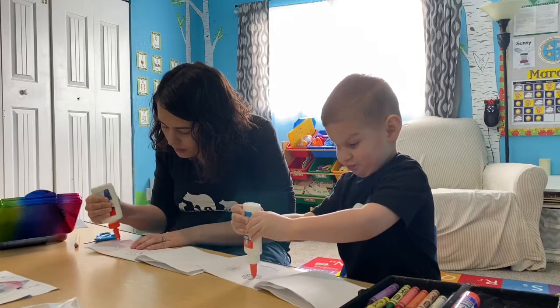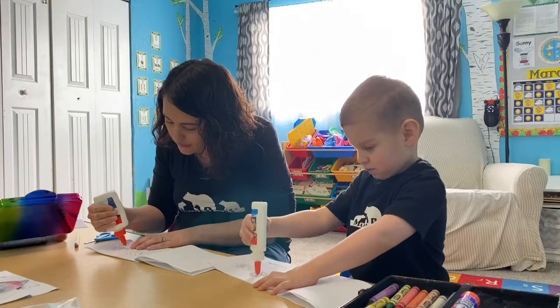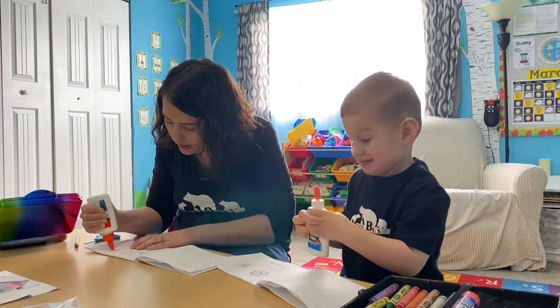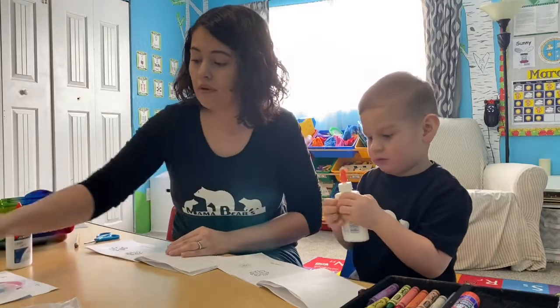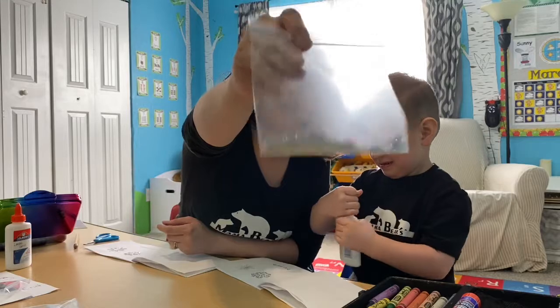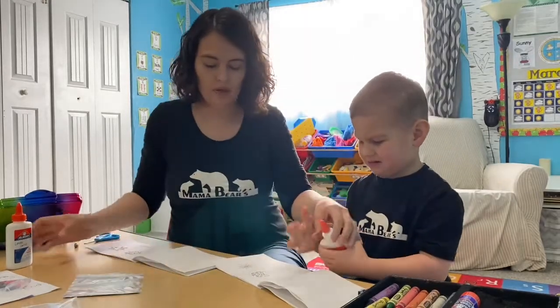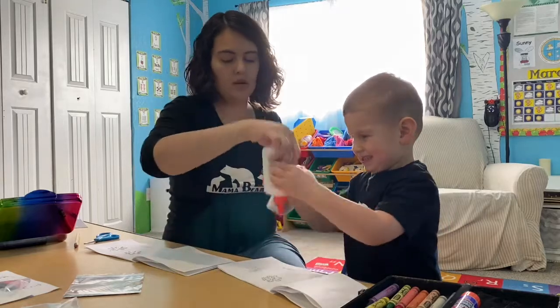Now you're probably going to want some adult help for this next part. After you have all your snowflakes out, you're going to take that little bag of glitter I gave you. You should have a bag at home that looks like this, full of glitter. So what you're going to do here, you can use mine. Mine is working good. Just tip it upside down.